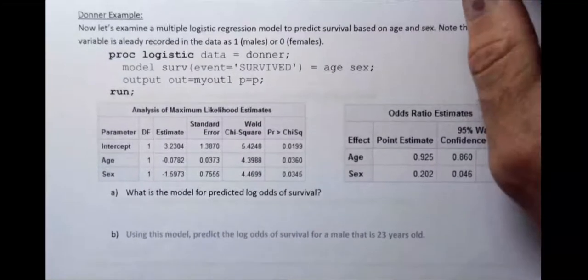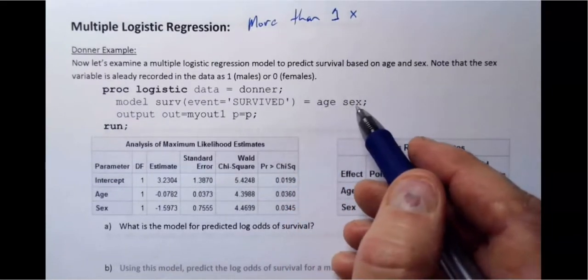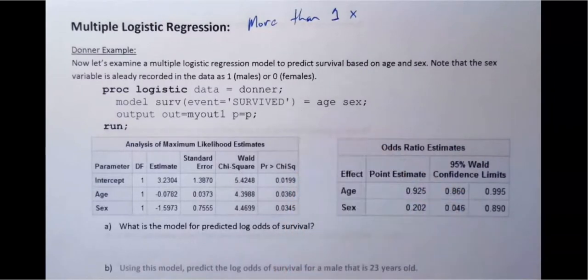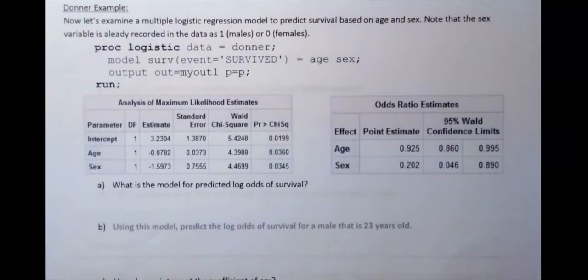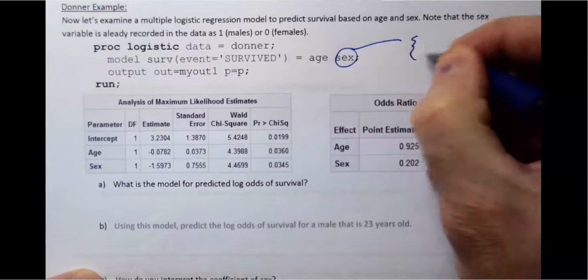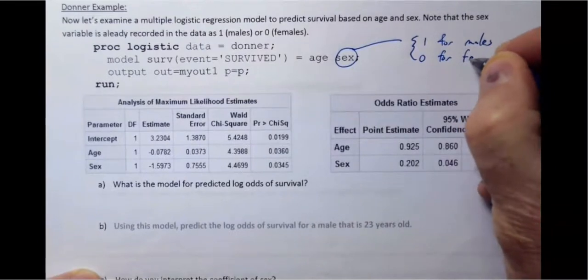And just a word of caution, so sex is a categorical variable. If we decide to put that in a class statement, if we didn't tell SAS which reference cell to use, SAS would actually use 1 as a reference cell. So it would code zeros as 1s and 1s as 0s. So it can be a little bit confusing, so be careful about that, because again, class does everything in alphanumeric order. So sex, again, is already coded as 1 for males and 0 for females.